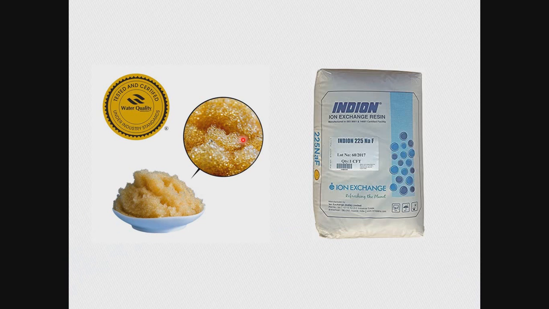Whatever cations and anions are present in the hard water will exchange with the ions present in the resins. We will see what these resins are and how they react with the hard water. But this is just for your information, to know how these resins look. And remember, they are very costly ones.